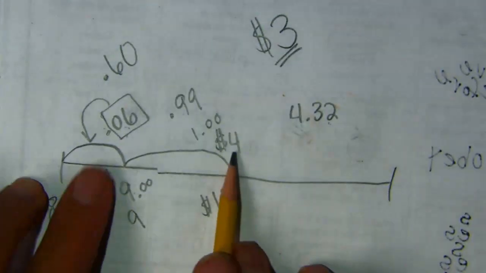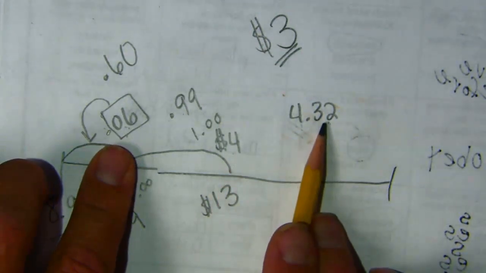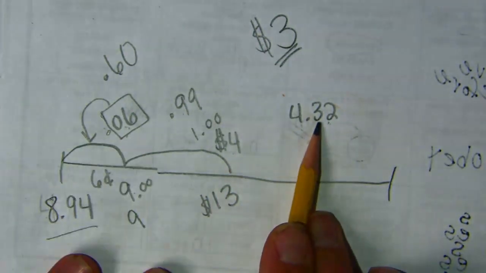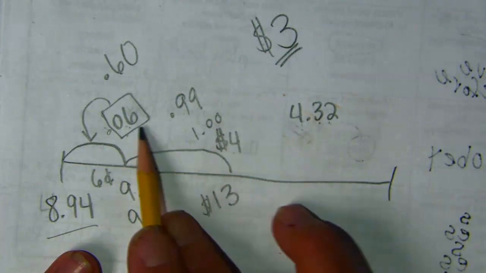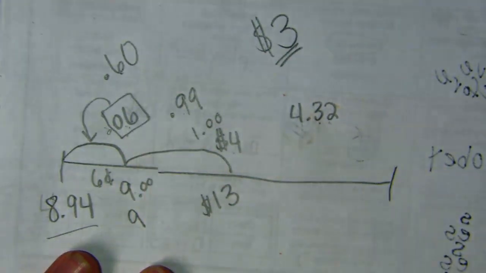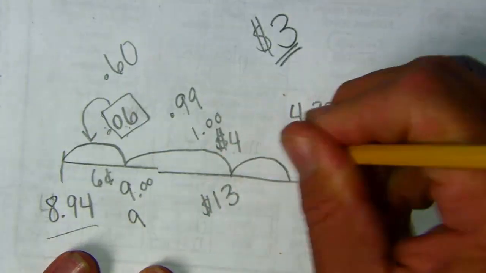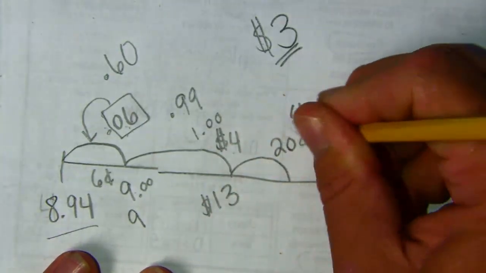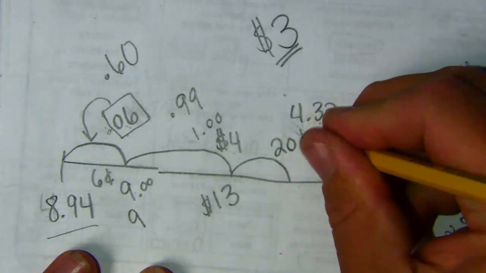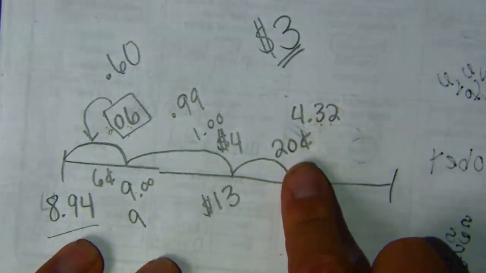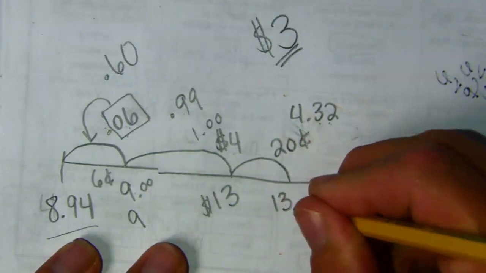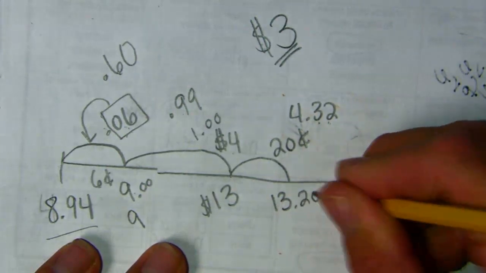Okay, I've added $4.06. I still need 32 more cents. So at this point, do you know the difference between 6 and 32? No. I'm just going to add 20 cents. 20, and then just put the little cent sign there so that you know this isn't $20. Now I'm at $13.20.